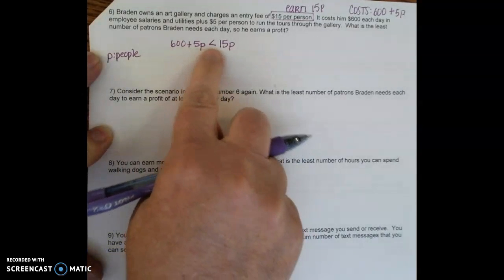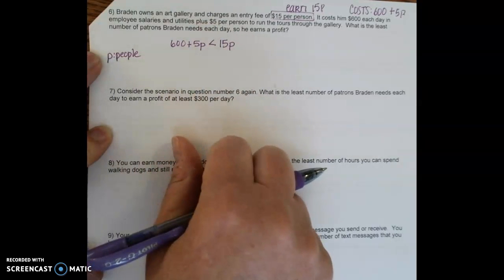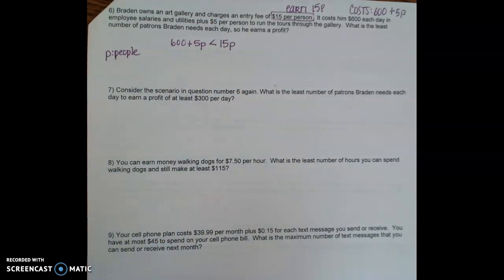Just like we've been doing, just take special note. There's P's on both sides, so you need to get them all on the same side when you solve this one. This leads to number 7. Number 7 says we're going to look at using the information from number 6 again.